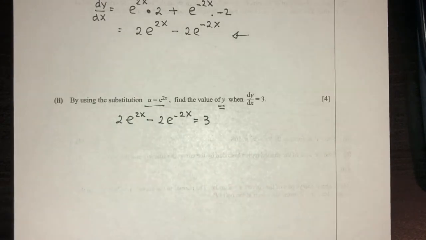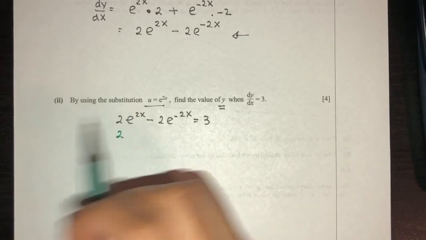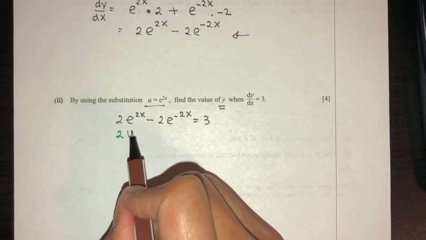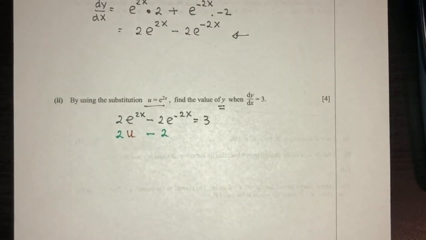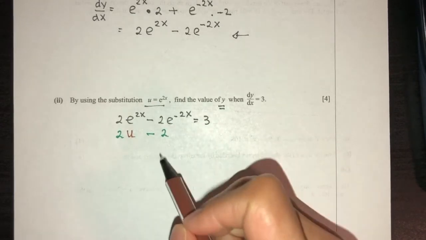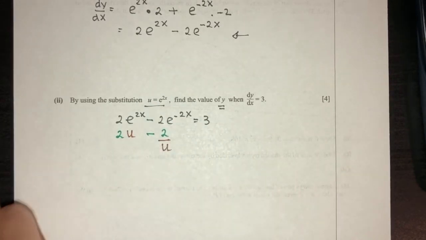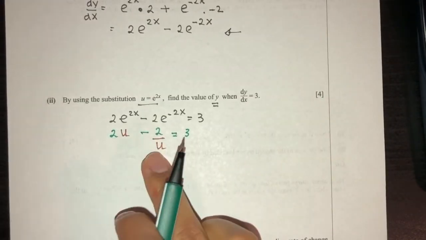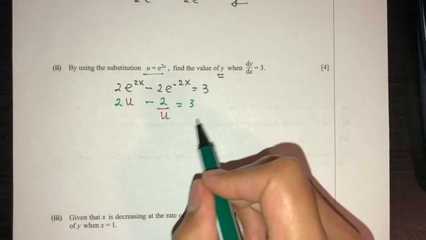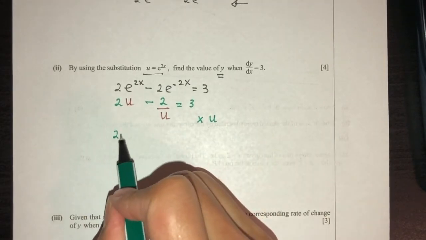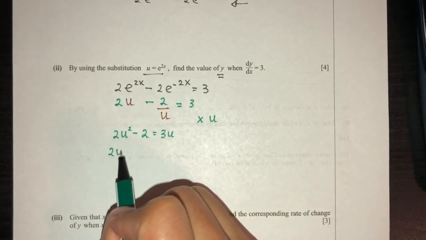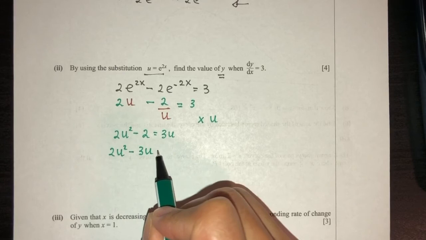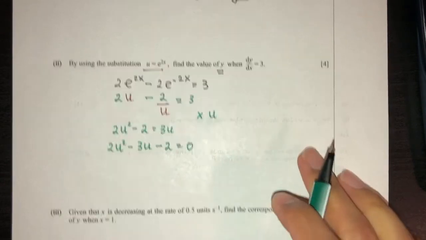So you have 2u minus 2, and if it is negative power, you bring it down, it will become positive, equal to 3. Now you have to multiply by u to eliminate this u, so multiply by u everywhere. You will have 2u squared minus 2 equal to 3u. So 2u squared minus 3u minus 2 is equal to 0.